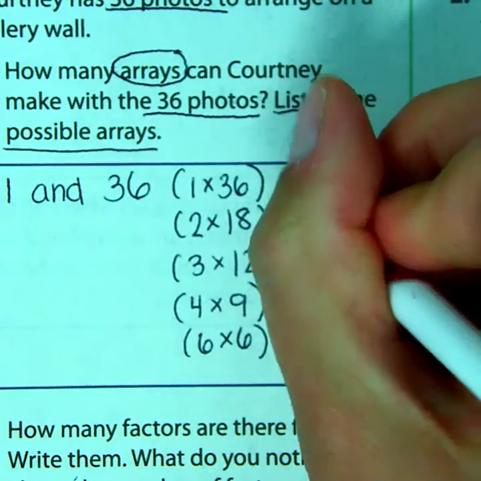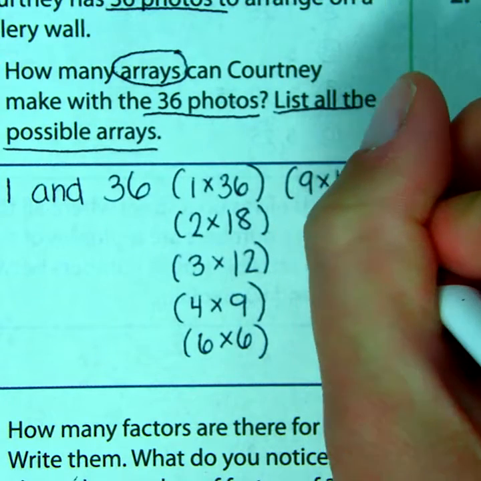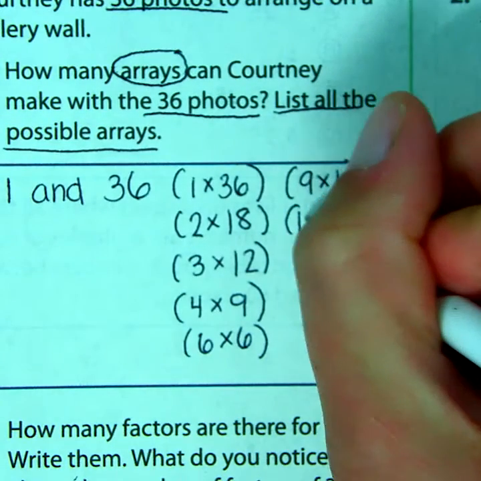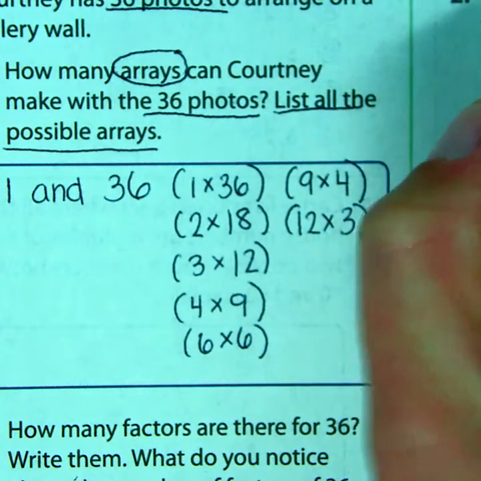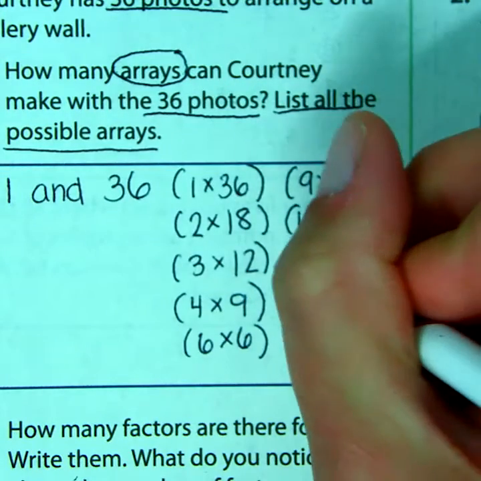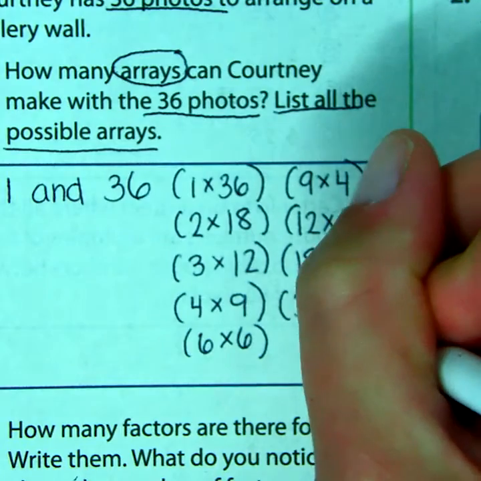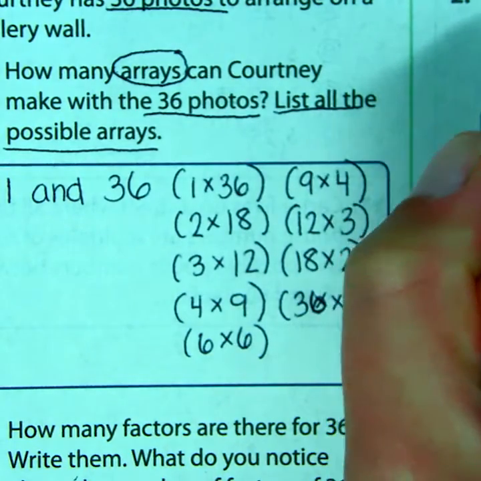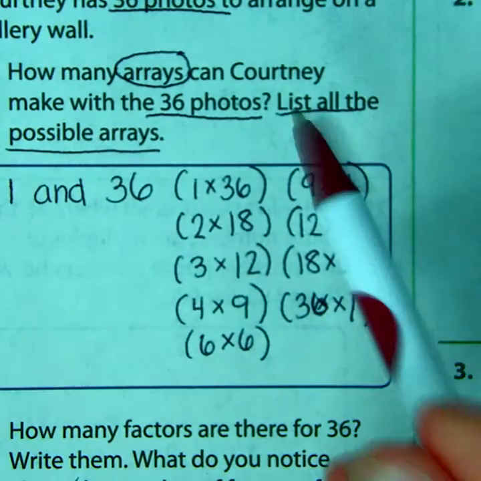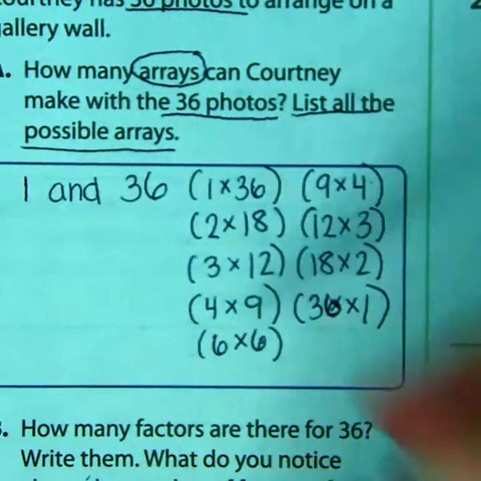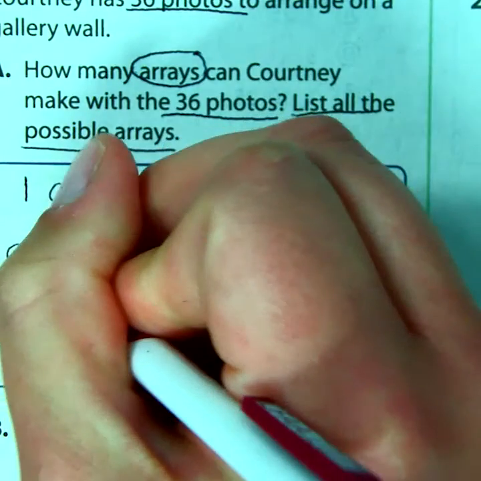So now I could do an array that is a 9 by 4. I could also do an additional array that is a 12 by 3. I can also do an 18 by 2 and a 36 by 1. So if we look, I have 1, 2, 3, 4, 5, 6, 7, 8, 9. I can do 9 possible arrays.